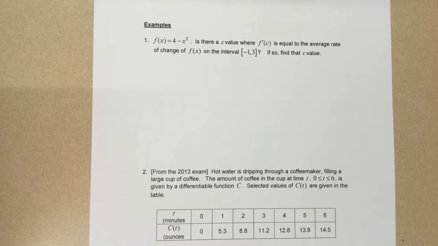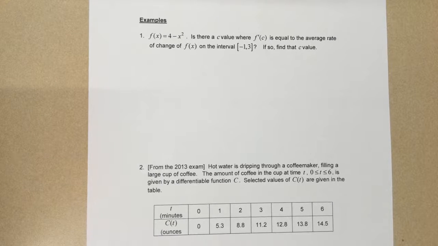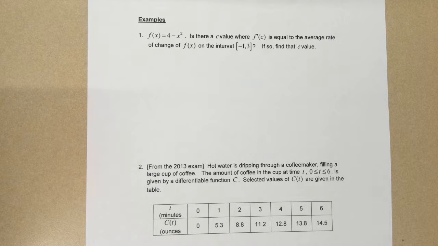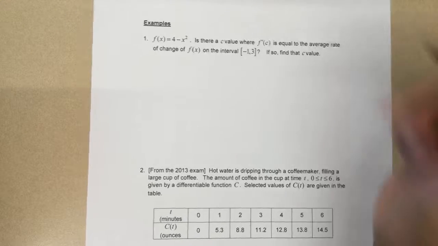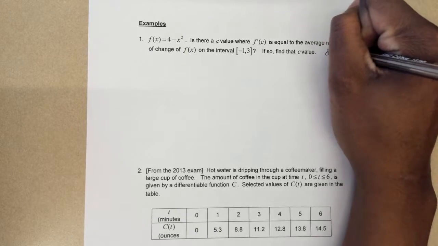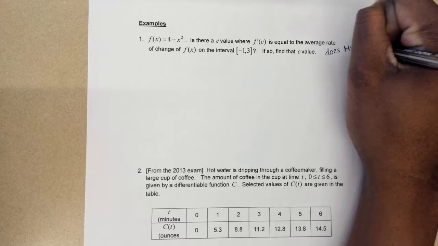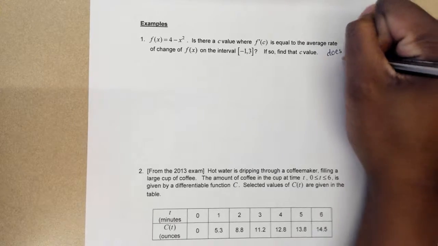So our first example says f of x is equal to 4 minus x squared. Is there a c value where f prime of c is equal to the average rate of change of f of x on the interval -1 to 3? If so, find that c value. So first thing we need to do, because this is asking us, does the MVT, the mean value theorem, exist?